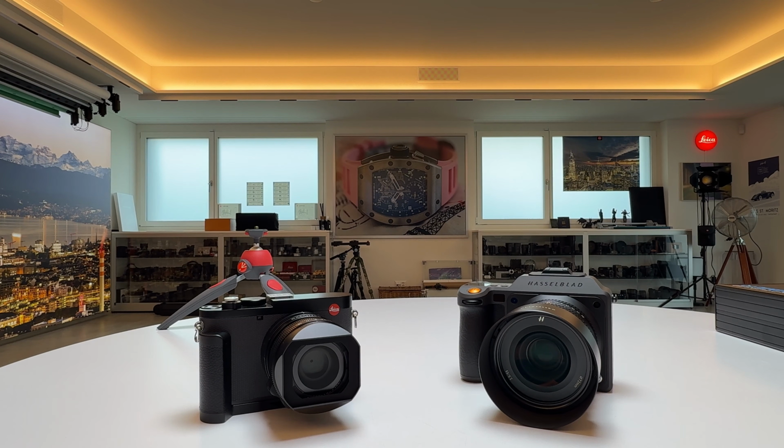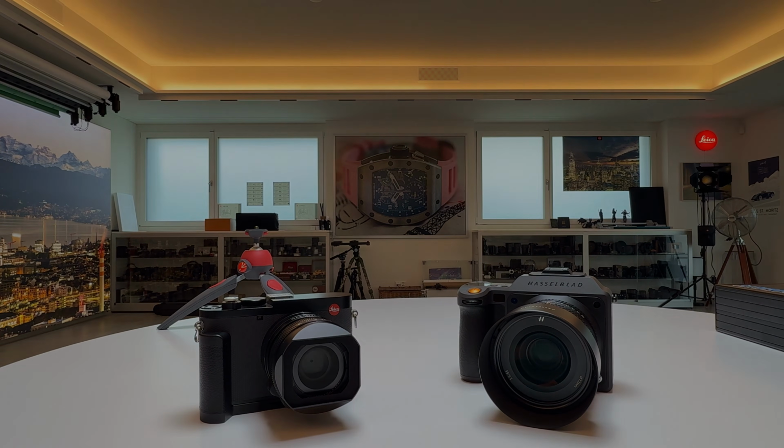Here now is my fully fledged comparison. You will hear about all the similarities, but also about all the differences of these two cameras. Let's kick it off.